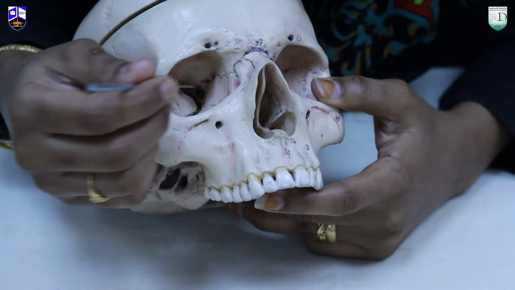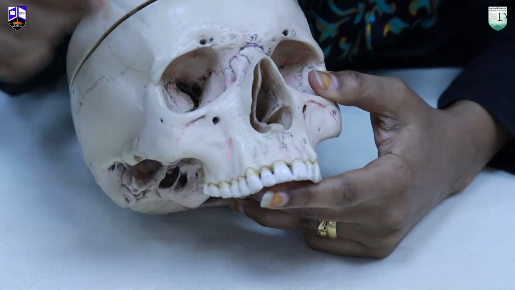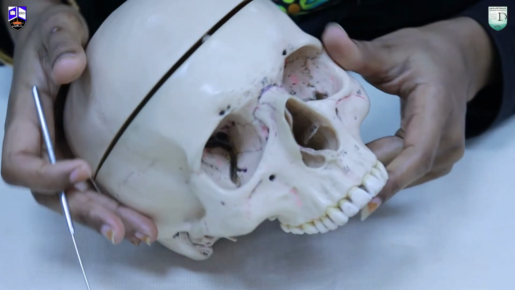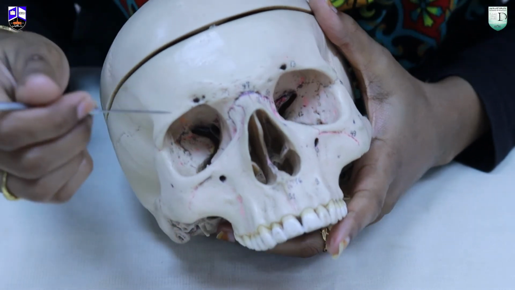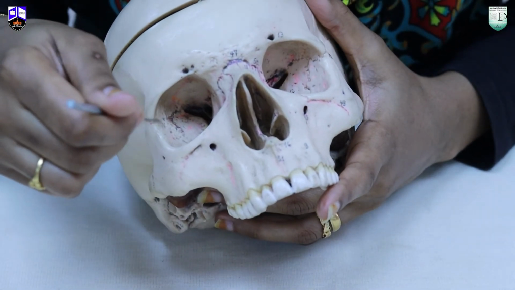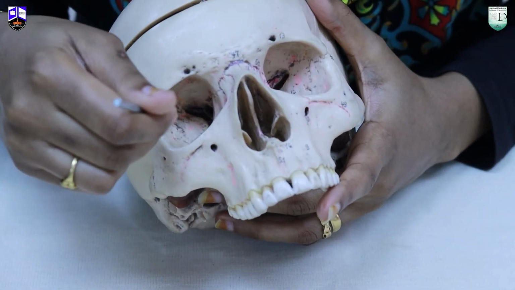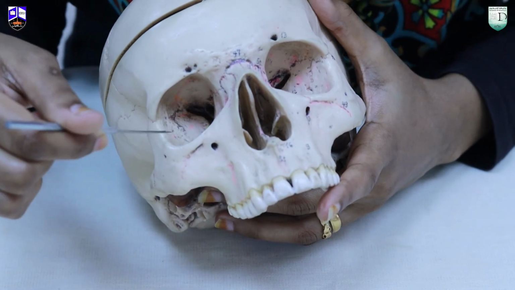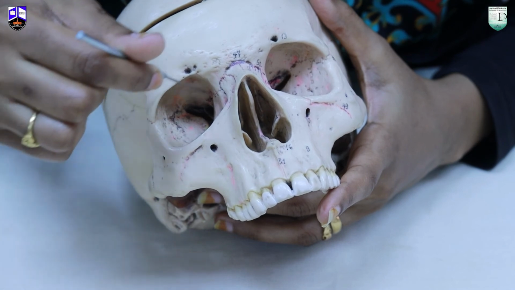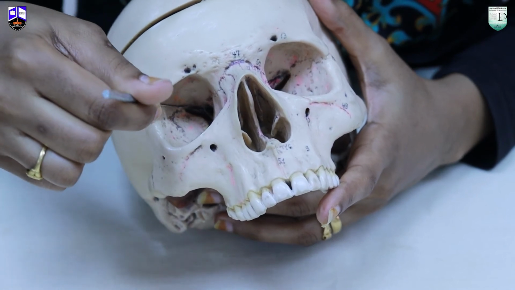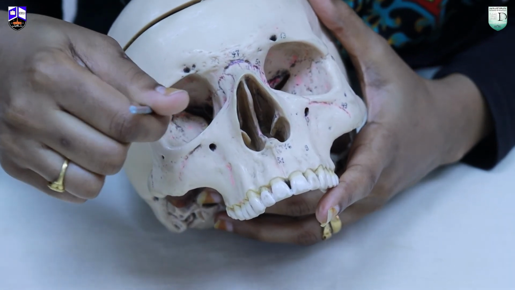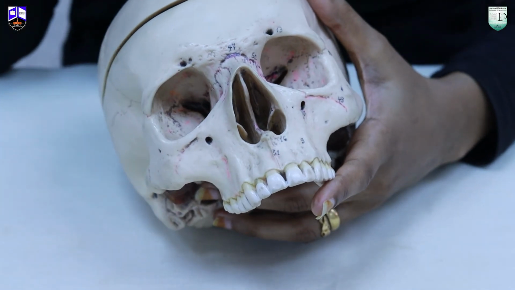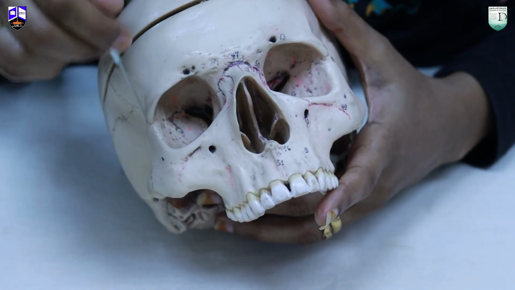Now, moving towards the lateral wall of the orbit. Here, the lateral wall of the orbit is formed by the zygomatic bone anteriorly, and more posteriorly it is formed by the greater wing of the sphenoid bone. There is a gap between the lateral wall of the orbit and the roof. This gap is known as the superior orbital fissure. This serves to connect the middle cranial fossa with the orbital cavity.